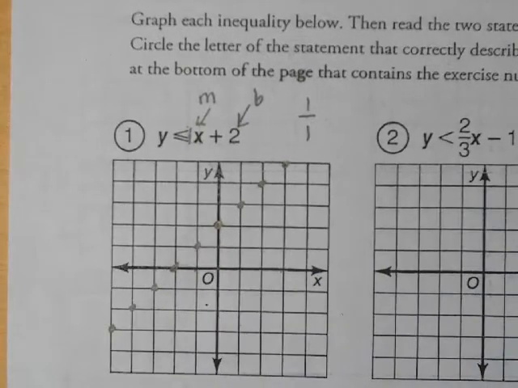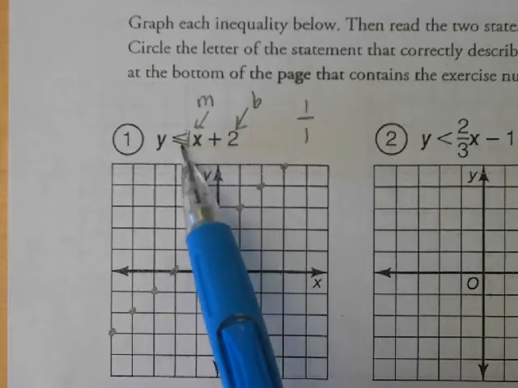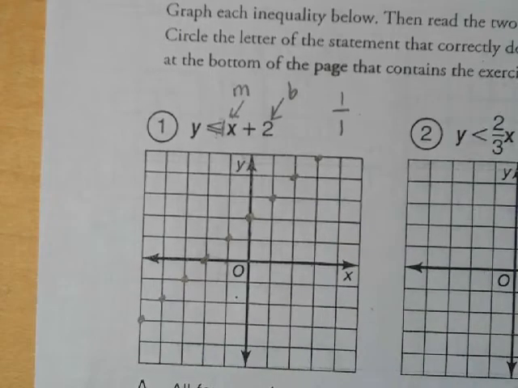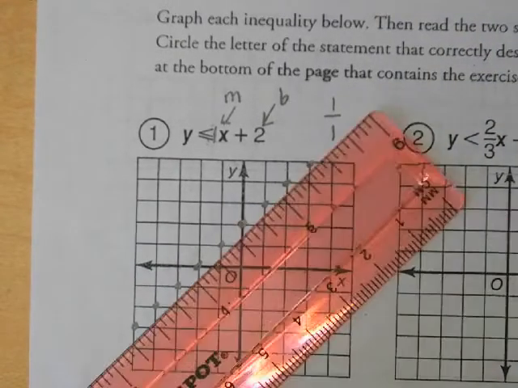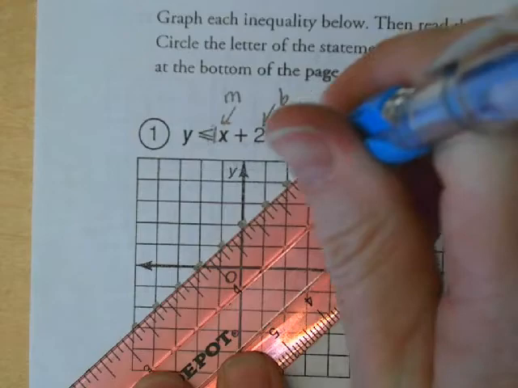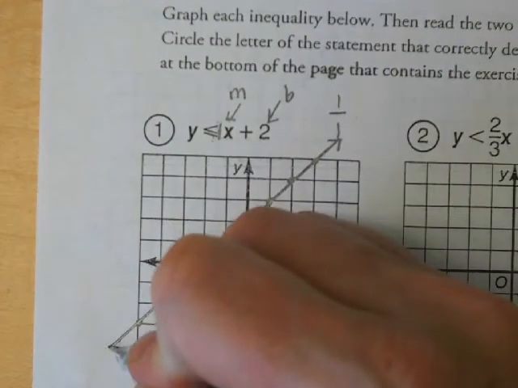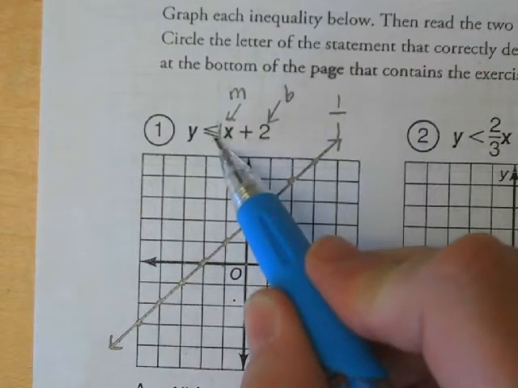Okay, so now the difference is we've got to decide if we should have a solid line or a dashed line. It's kind of like the open circle, closed circle thing. So what I do is I look at that inequality right there, and it has a little equals on the bottom, which says the solutions can actually be on the line. It can equal those points. So I'm going to make a solid line.